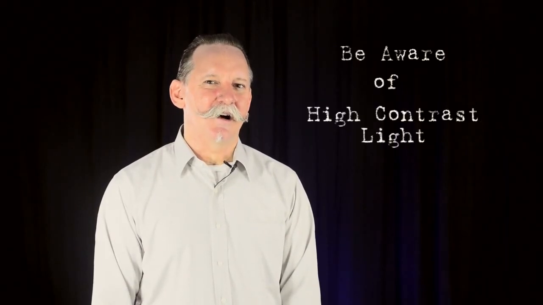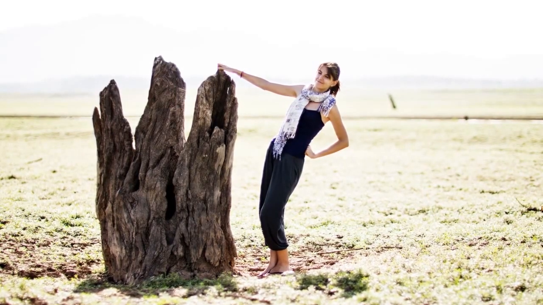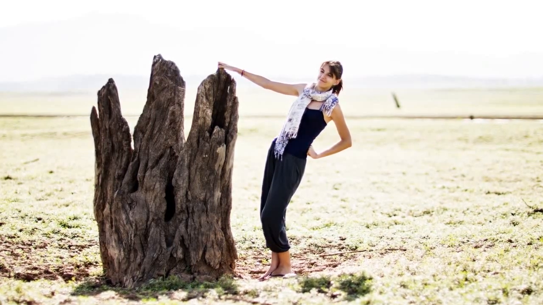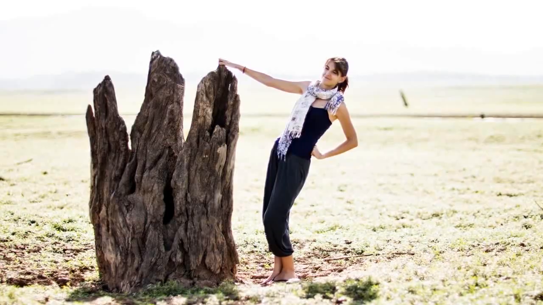Top tip number 7, be aware of high contrast. There are two main lighting conditions, high contrast and low contrast. In the next video we'll talk more about low contrast, but this video is about being aware of high contrasting lighting conditions. They can be very difficult to get a correct exposure, and there's lots more choices to be made when you're working in strong light.